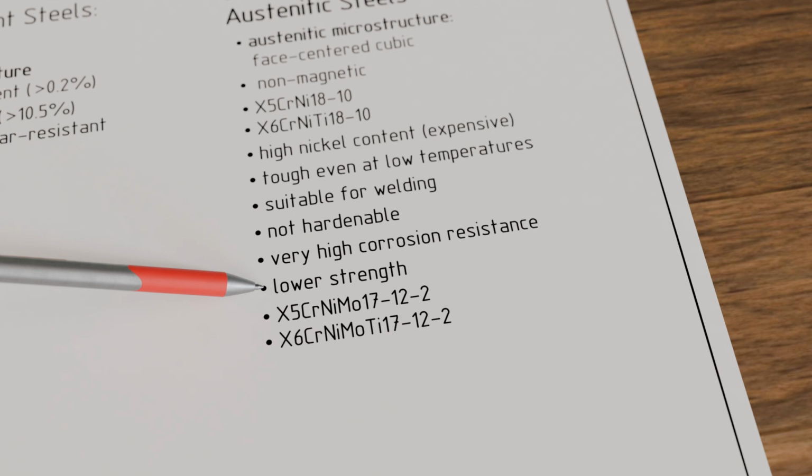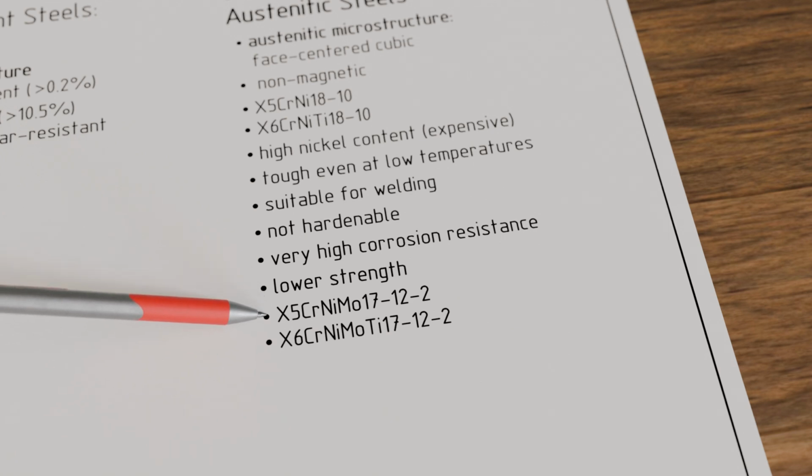A further development of these corrosion-resistant steels are the steels X5CrNiMo1712-2 and X6CrNiMoTi1712-2. As the name suggests, these austenitic steels also contain molybdenum. This makes the steels not only resistant to water, but also particularly resistant to chloride-containing media, such as seawater or chlorinated water in swimming pools. As a result, these steels are often used in such environments.